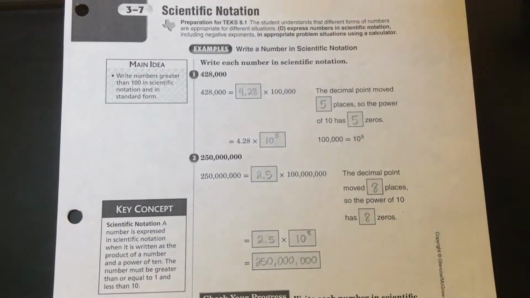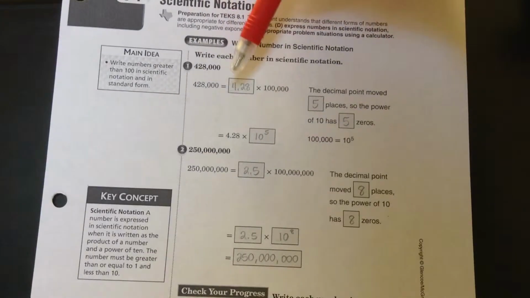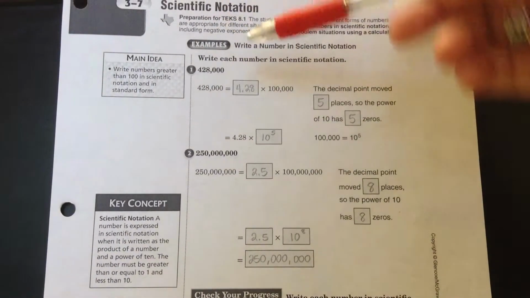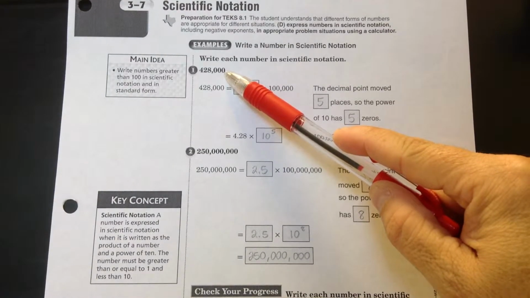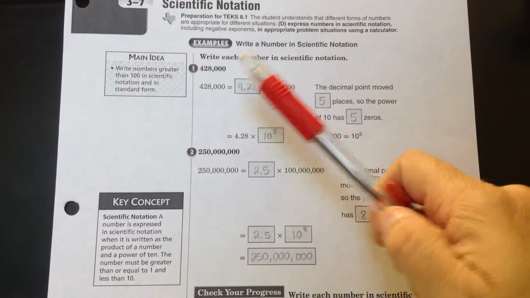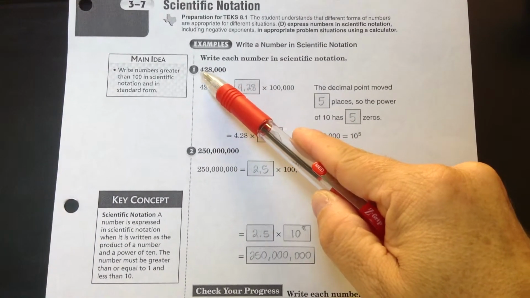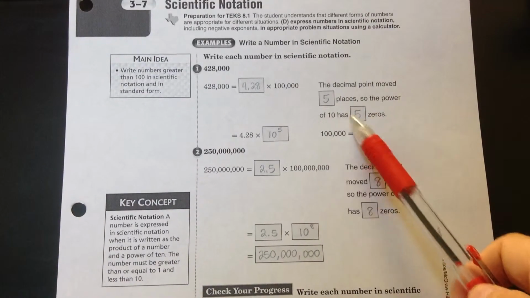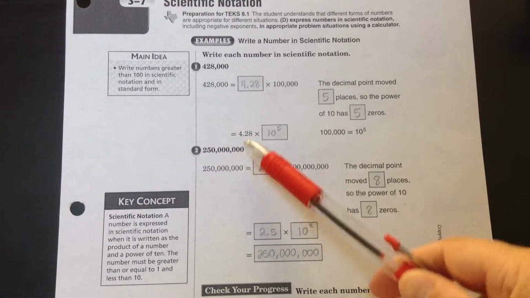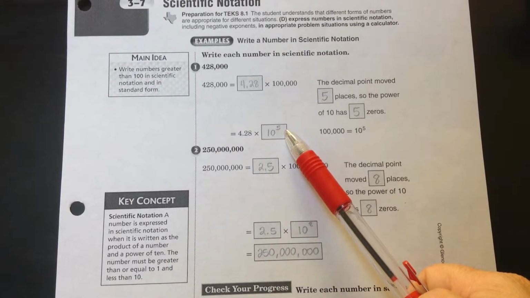And we always want to move the decimal place to right behind the very first number. So right here, the decimal place, it's not shown, so you know it's located right here at the back. So we're going to have to move it over how many places, we're not sure. So we're going to go 1, 2, 3, 4, 5. We move the decimal point 5 places, so the power of 10 has 5 zeros. So you're going to write it 4.28 times 10 to the 5th power.